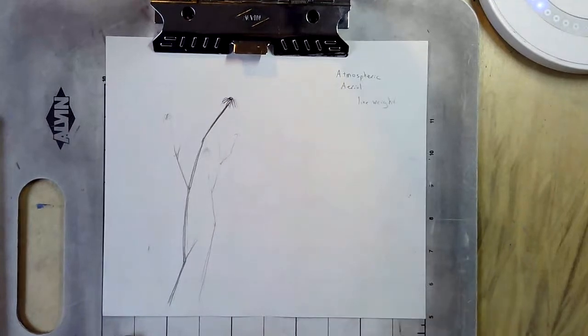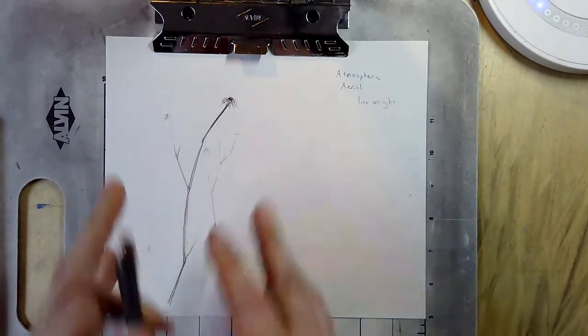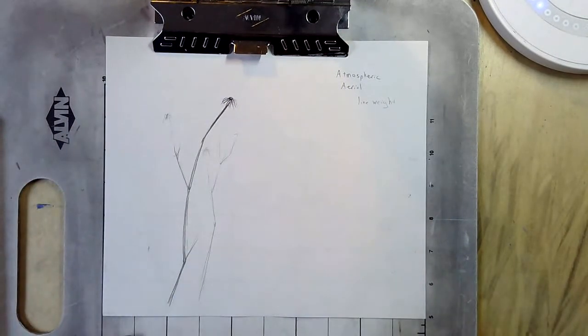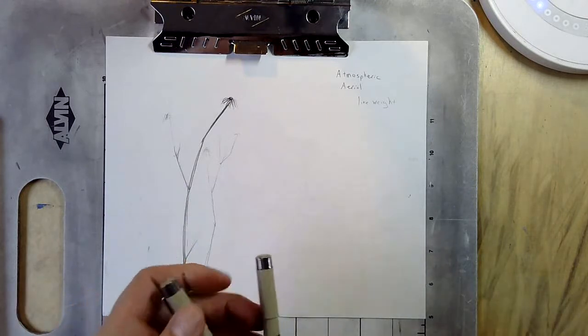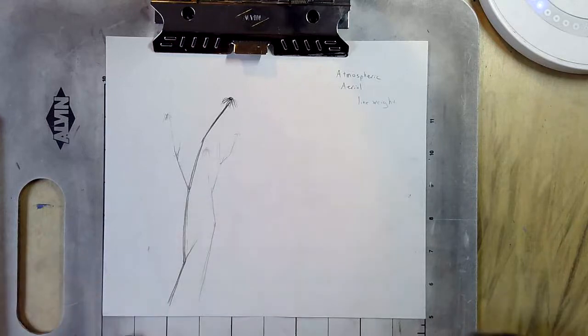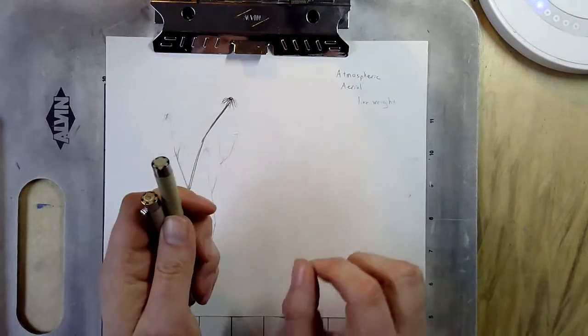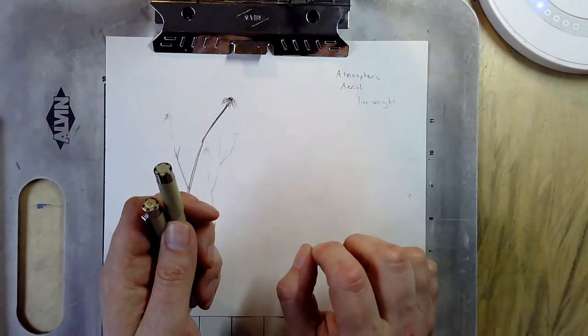And there we go. We're going to have this one be a little bit lighter, so it's a little bit further back. Okay. Now we can do the same thing with our micron pens.